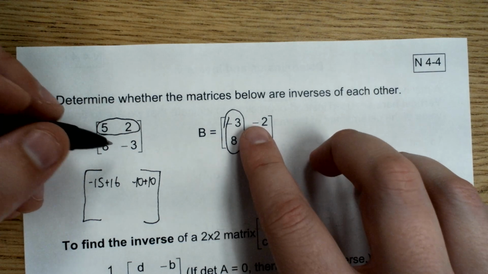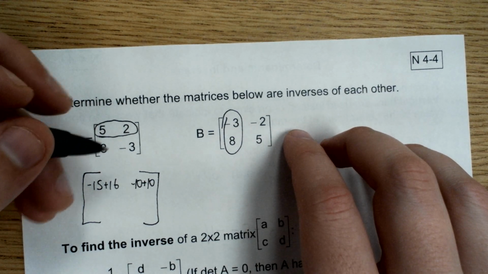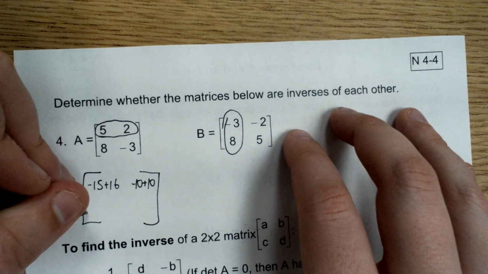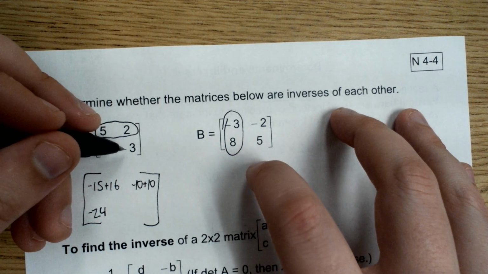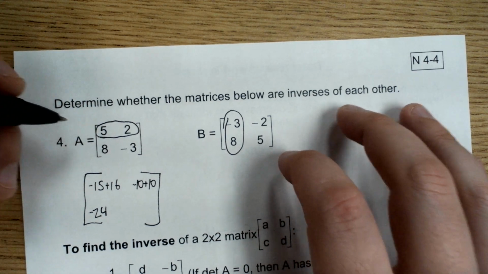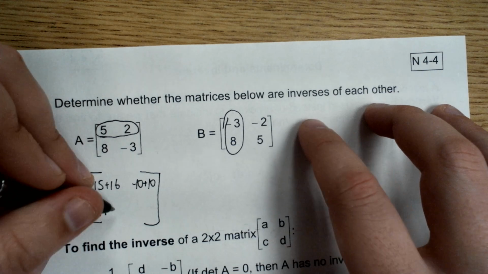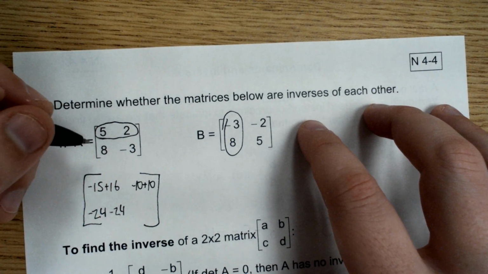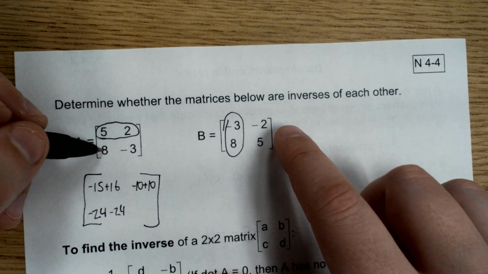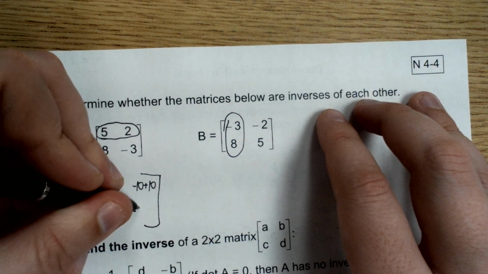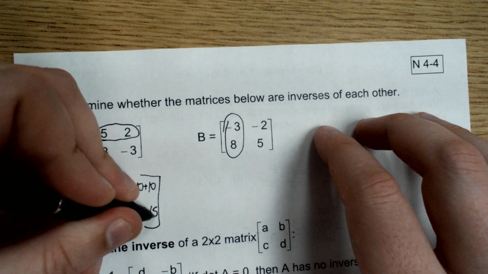Then 8 times negative 3 gives me a negative 24, and negative 3 times 8 gives me a negative 24 again. And last but not least, 8 times negative 2 gives me a negative 16, and negative 3 times 5 gives me a negative 15.